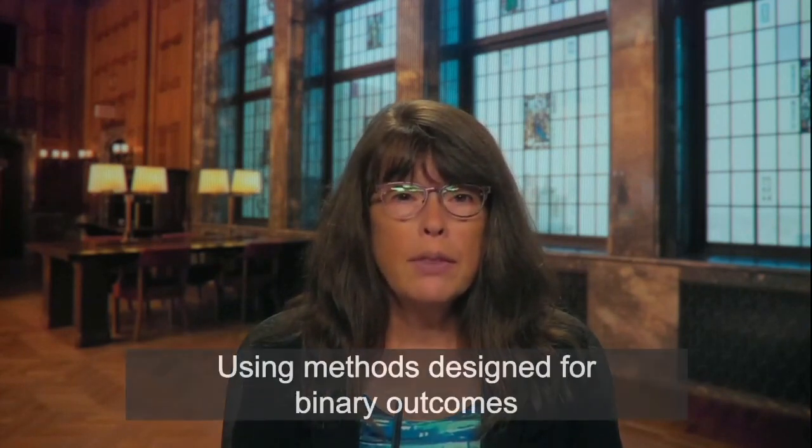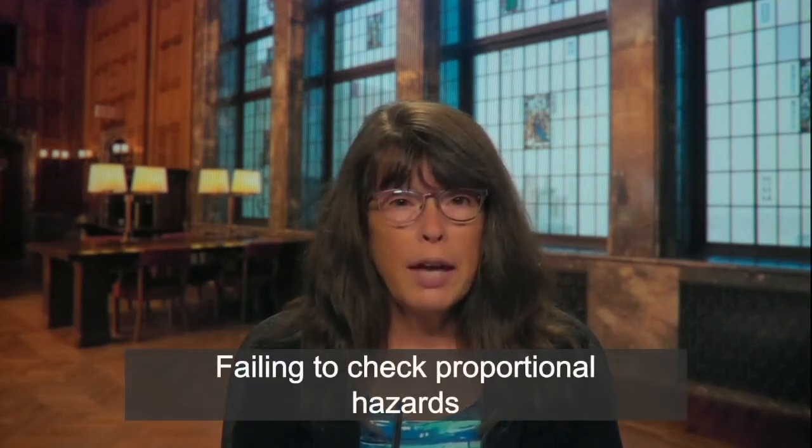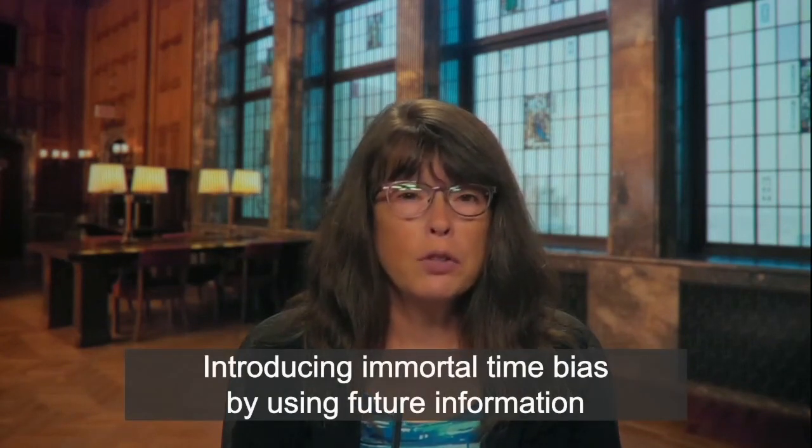The most common errors encountered in analyzing such data include using methods designed for binary outcomes, failing to check proportional hazards, ignoring competing risks, and introducing immortal time bias by using future information. Researchers should be careful to avoid these pitfalls, and reviewers should be on the lookout for these issues when reviewing manuscripts for publication.